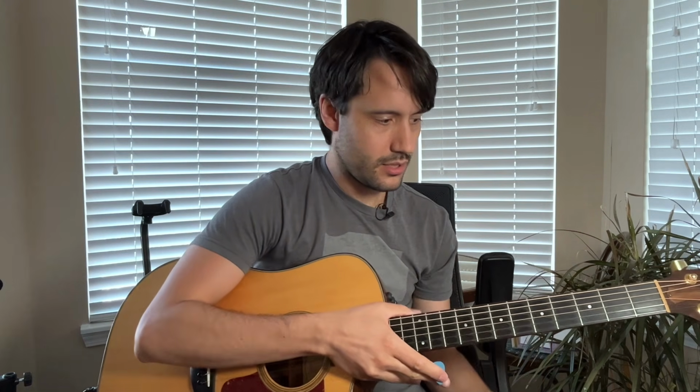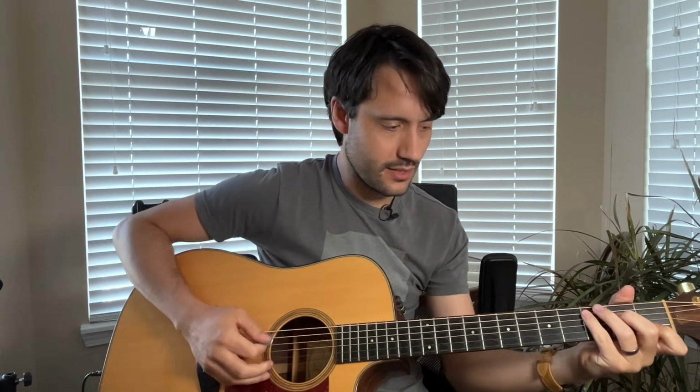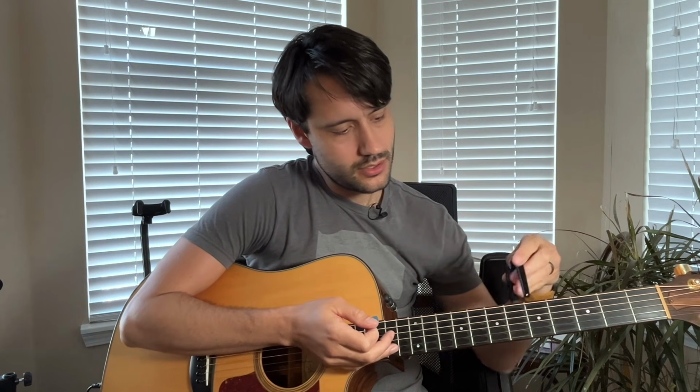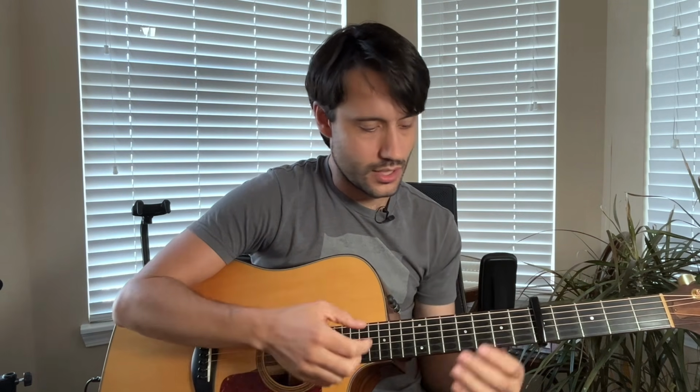G shape on the 5th fret. C shape, open. Sounds a little different, right? But the overall chord, the chord you're hearing is still a C. I'll play it again. C, open. G shape on the 5th fret. If you listen for that main note, the root note, which is the name of the chord, is a C.